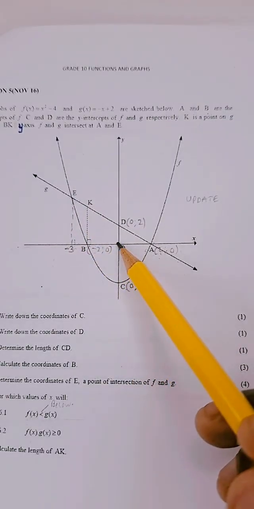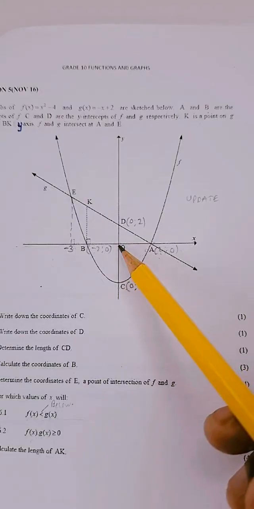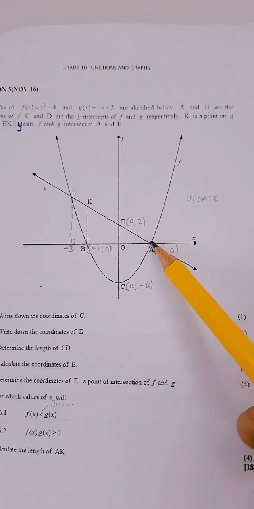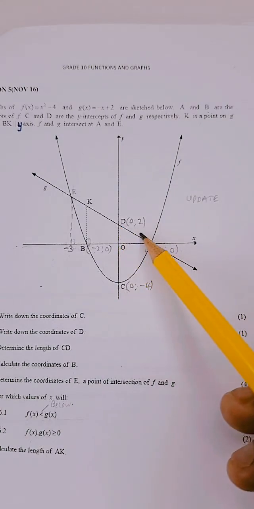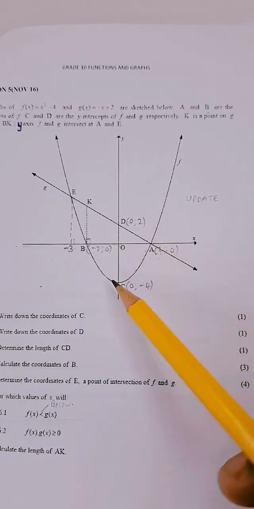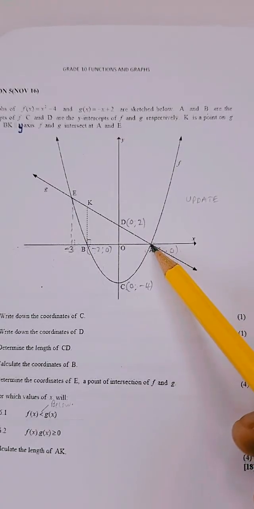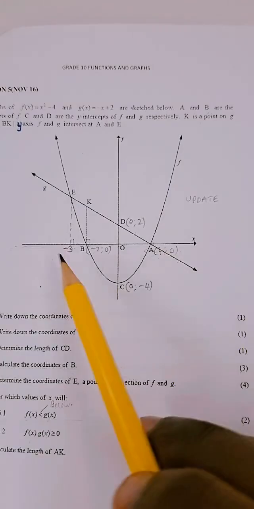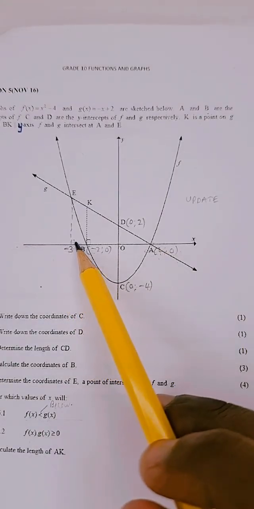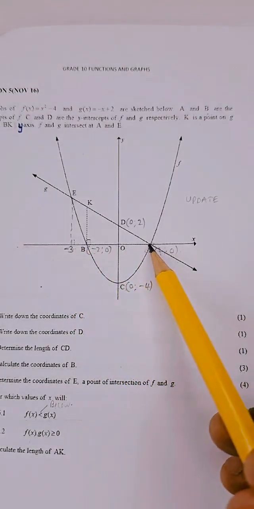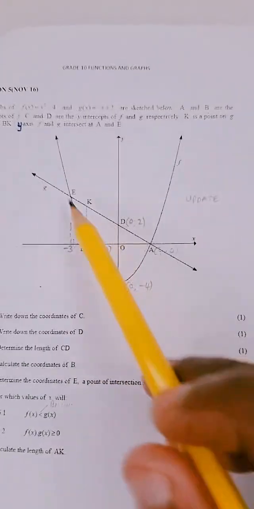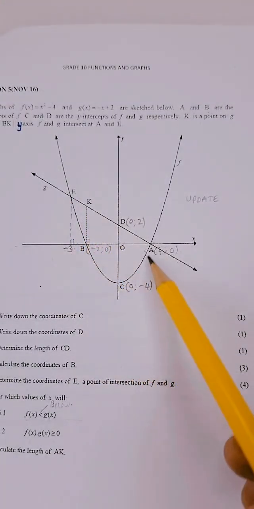Then from 0 to 2, G is still above, F is still below. Then they catch up to each other. So from where to where did we observe F being below G? All the way from negative 3 to 2. We observed F being below.